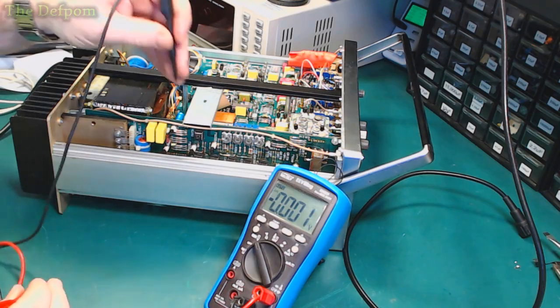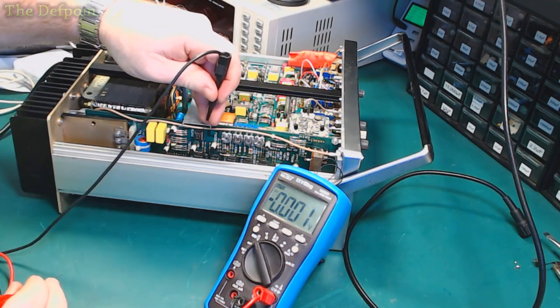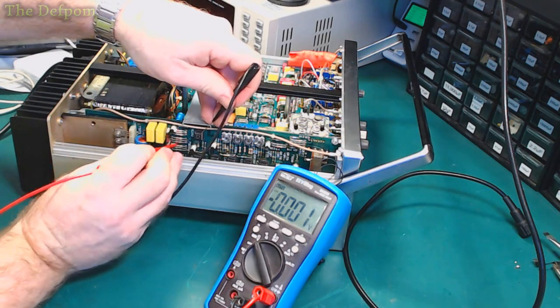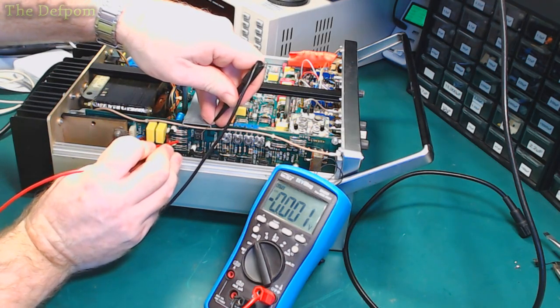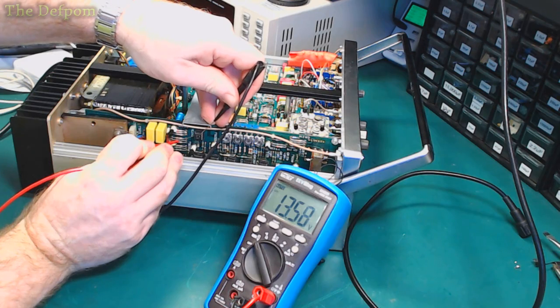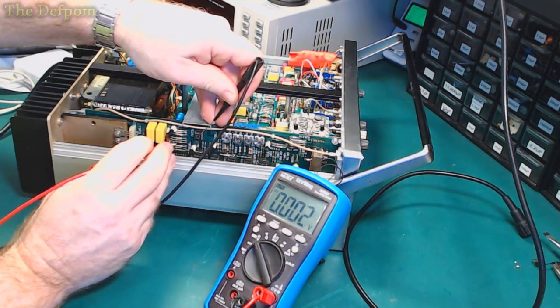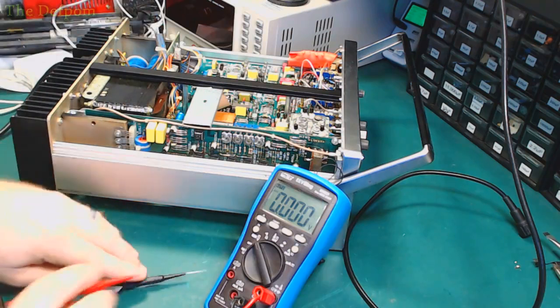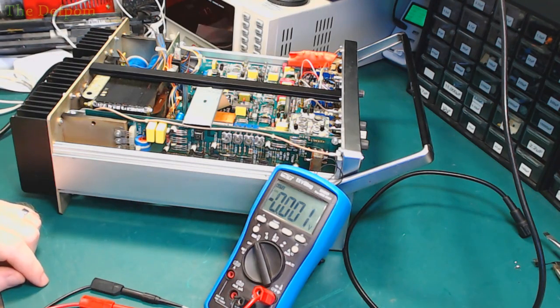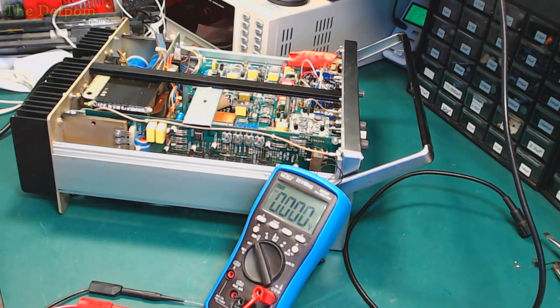So pin 4 is the negative side, which is that one here. Pin 7 is that one there. 13 volts. Output 8 volts. That's always annoying. I'll do it later.